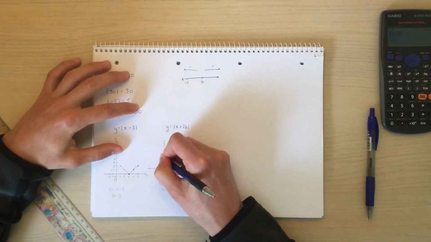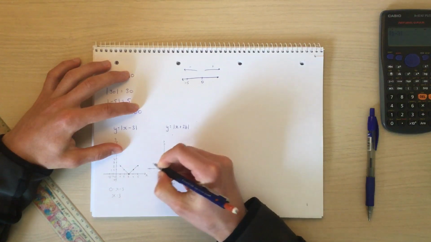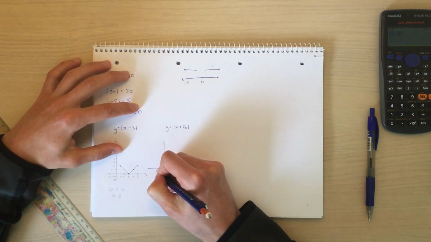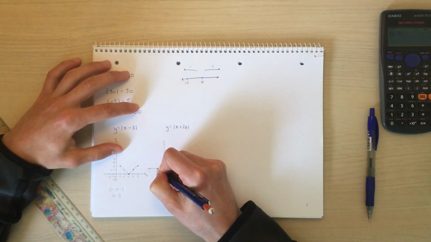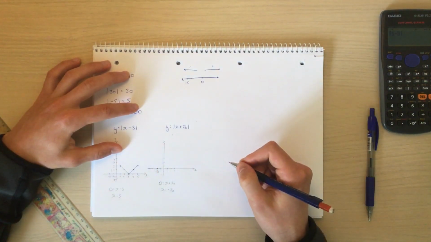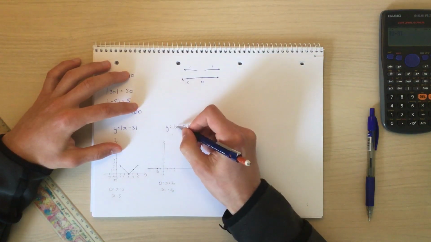It's going to be -2b. So that's the main point that we need to mark.